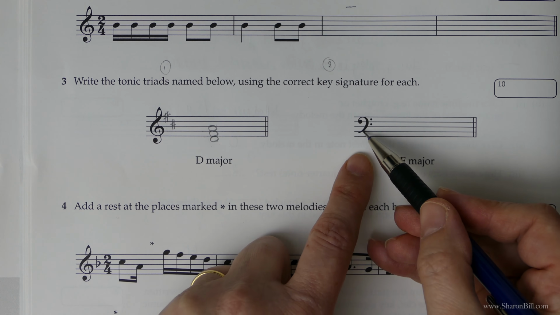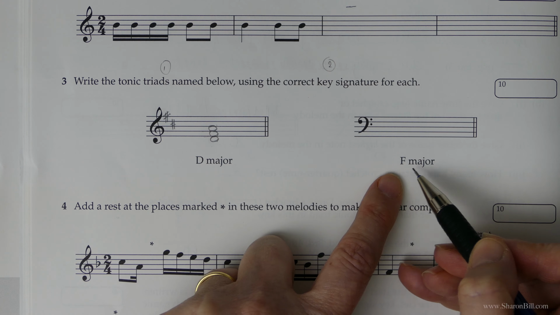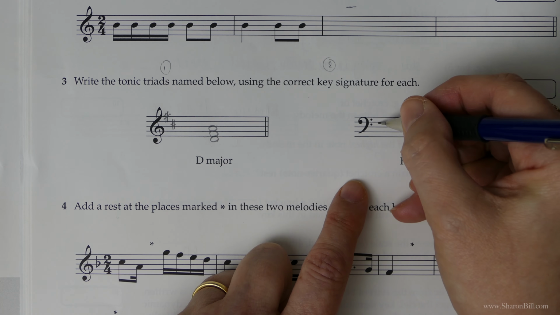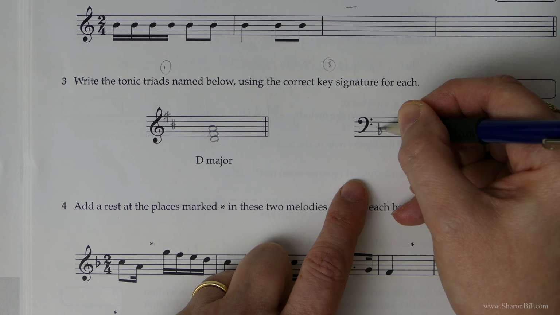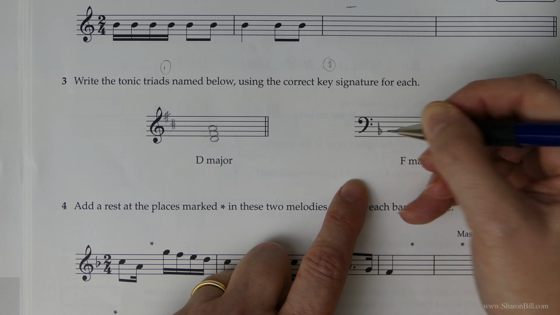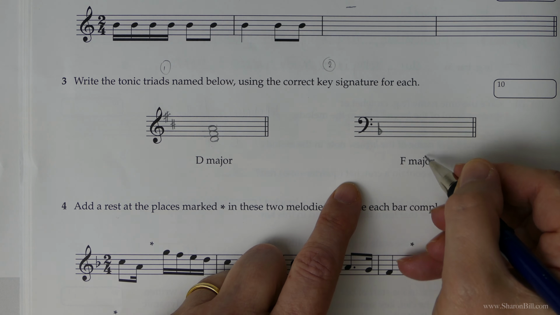Okay, so we're in bass clef now. We need to write the key signature of F major. F major has B flats. It's really important that you learn these keys straight off. You could always jot them down at the start of the exam.